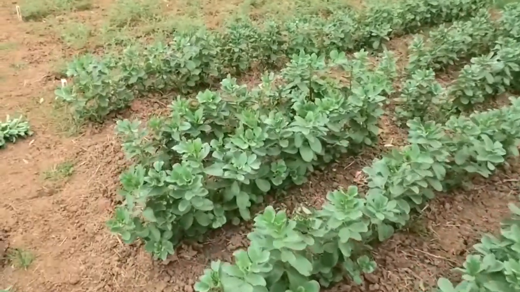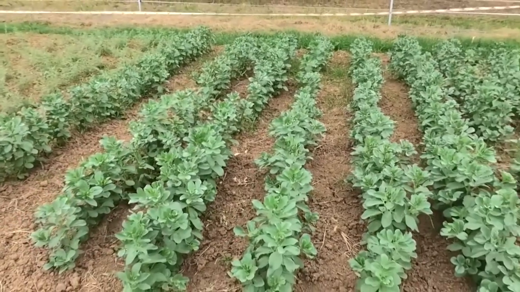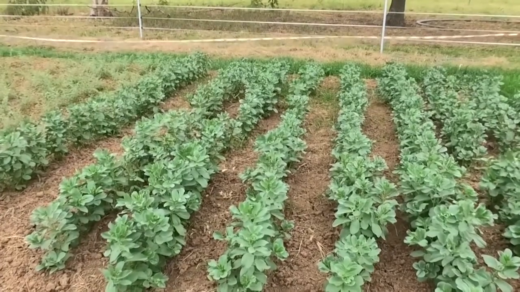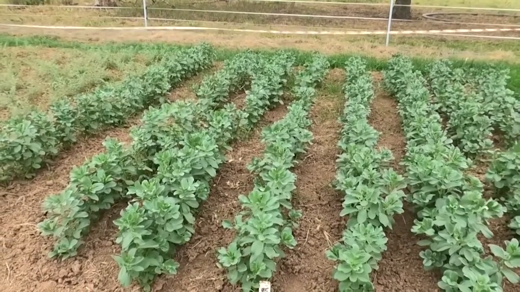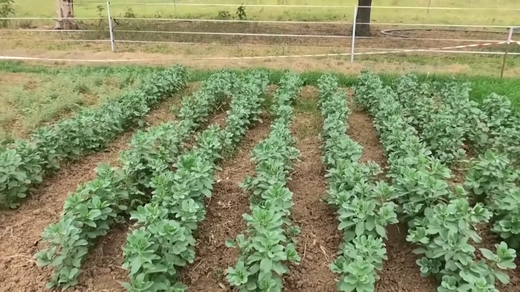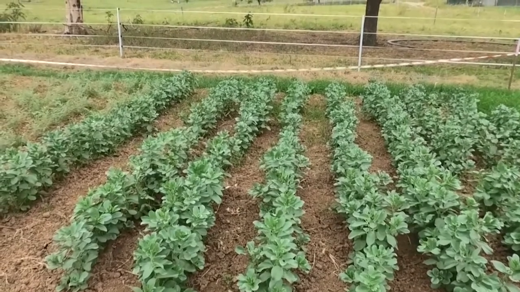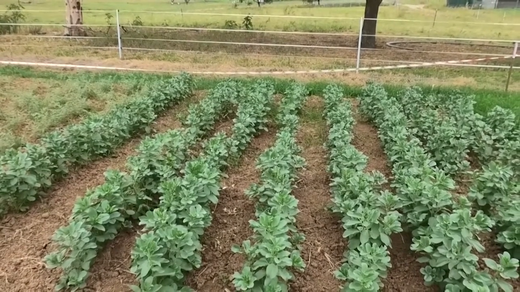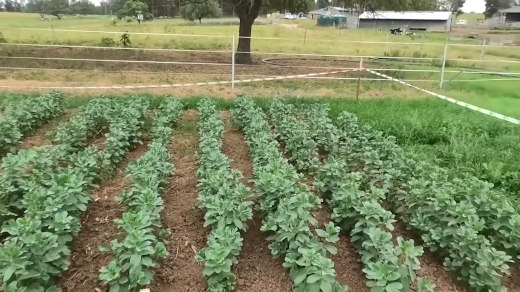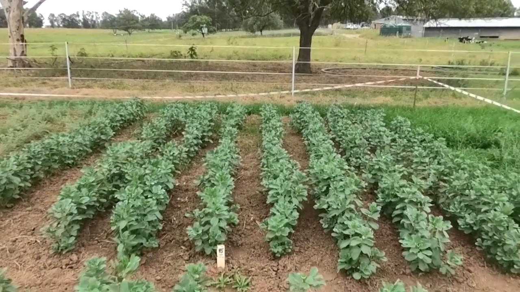The final treatment we have here is addition of nitrogen and rhizobia, and again we've got a reasonable production of plant biomass growing here. So I guess in summary, the treatments with the addition of nitrogen and the addition of rhizobia are probably above ground biomass looking relatively similar. All 3 of them are better than the control with no nitrogen or no rhizobia.